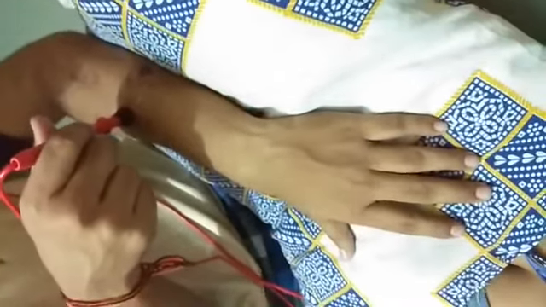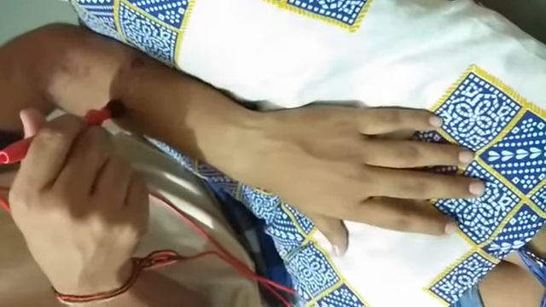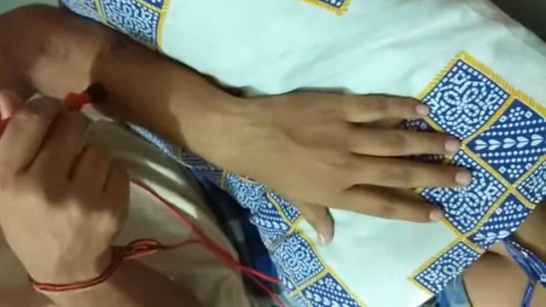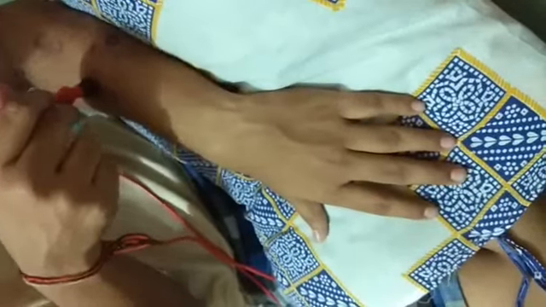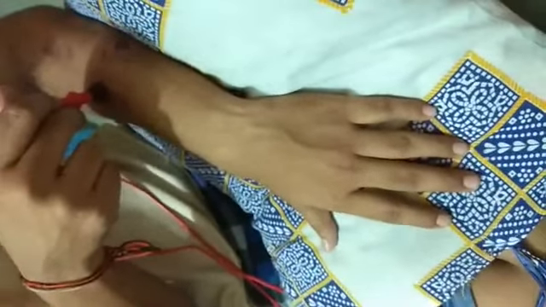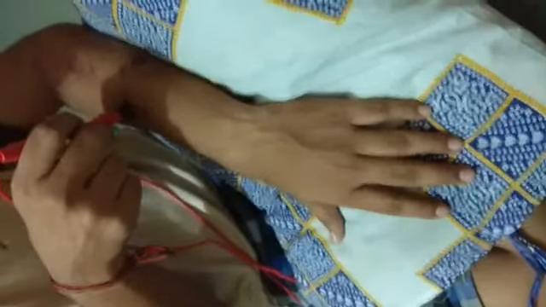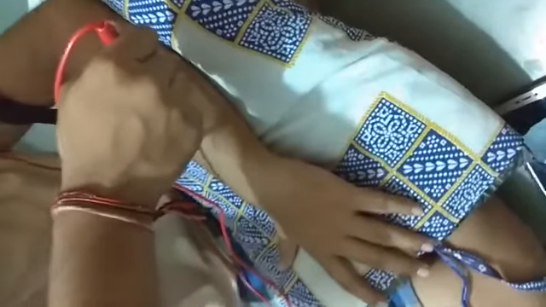This is the motor point for the extensor indicis muscle. The action of extensor indicis is extension of the index finger. This is the motor point for the extensor digiti minimi. The action of extensor digiti minimi is extension of the little finger.